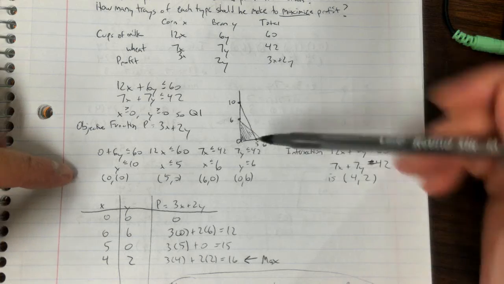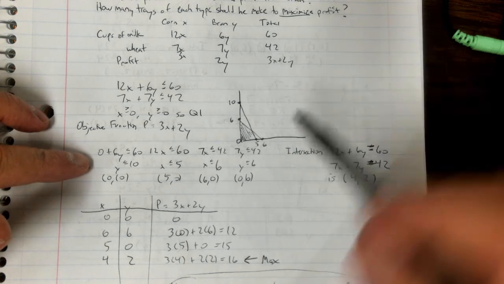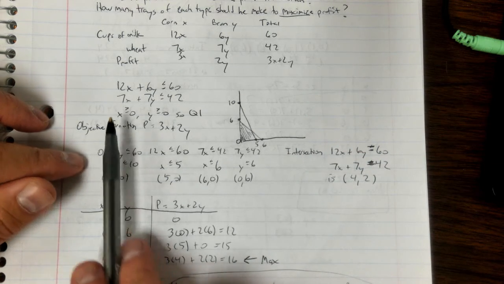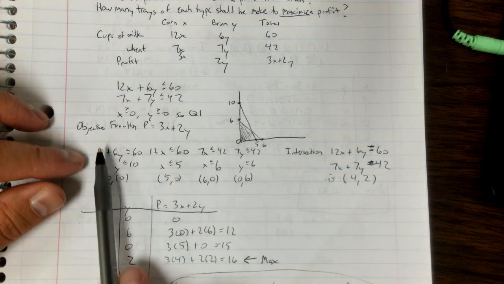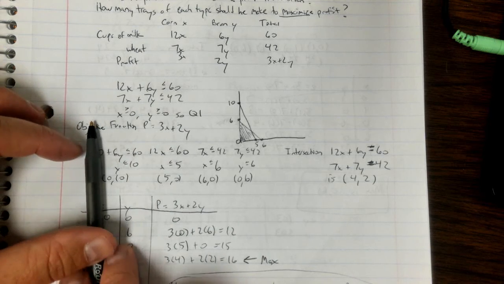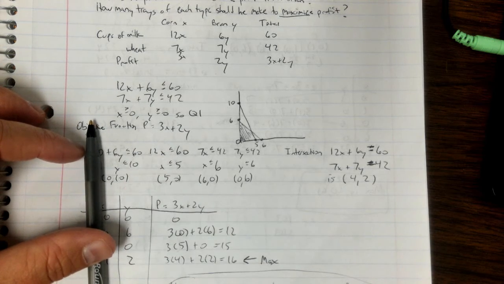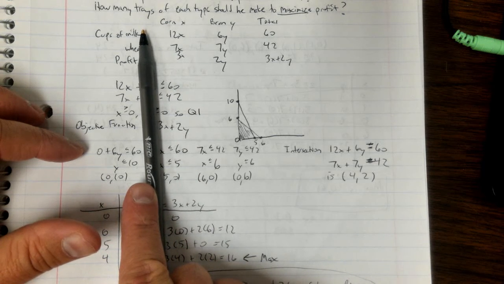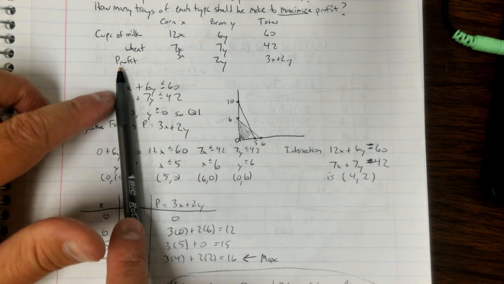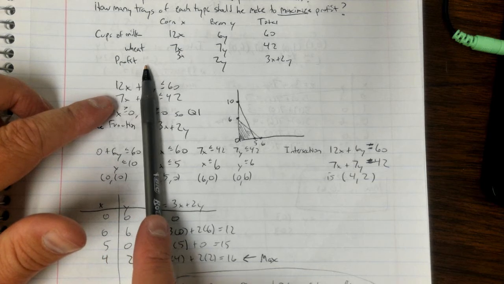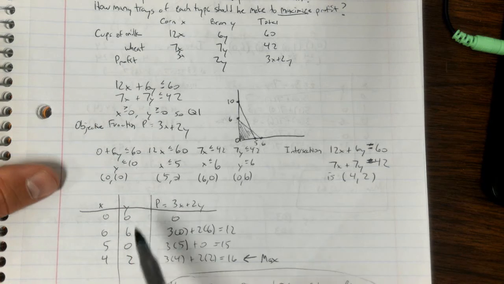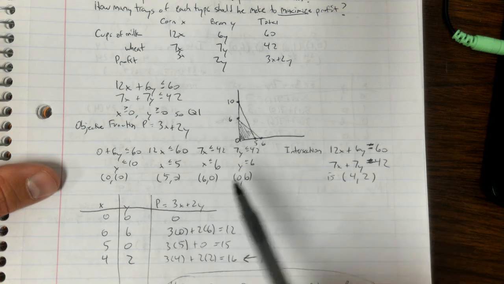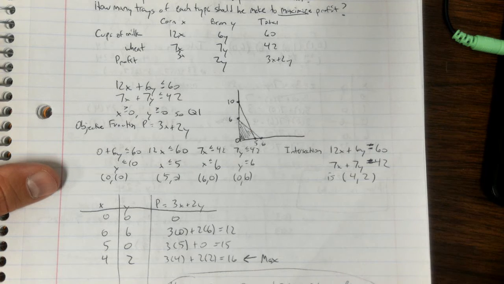I drew my lines from saying the 12x was 0, so this is 0, so that's how you get 10. And then you cover up this one, and 60 divided by 12 is 5. Cover up this one, so you get 6. Cover up this one, so you get 6. So these are your ordered pairs to use to graph the lines.